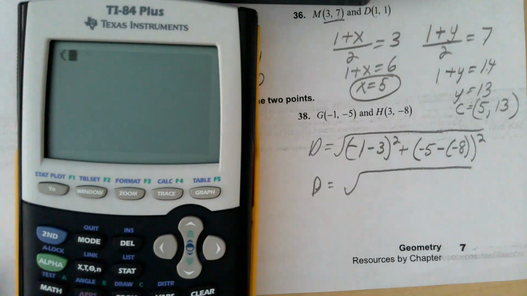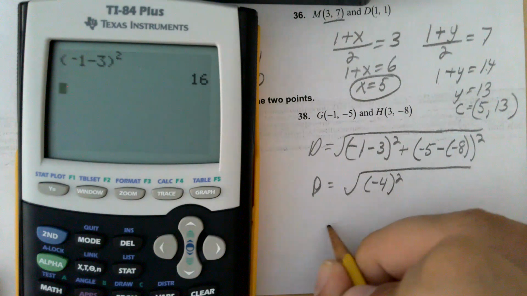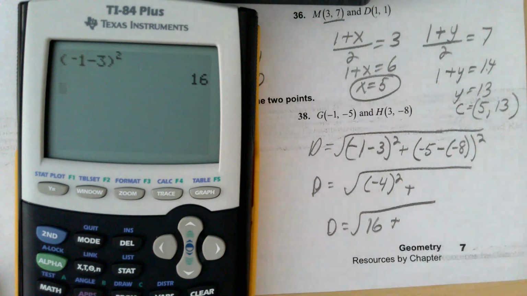Again, I wouldn't do square root until the very end, but I can type in -1 minus 3, close the parentheses, and square it. It's going to be 16, because it's going to end up being -4 squared, which ends up being 16. Again, if you can't get a 3 on your own, parentheses, -5 minus -8, that's going to be a 3.